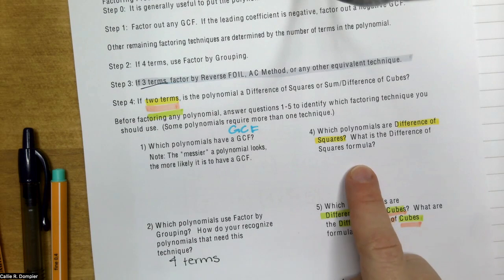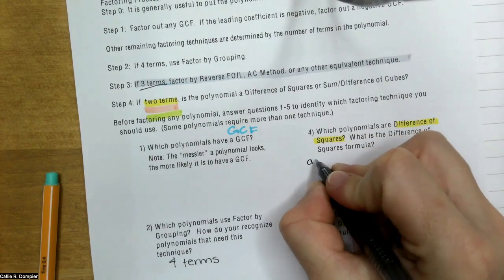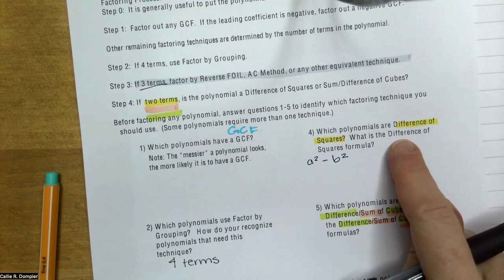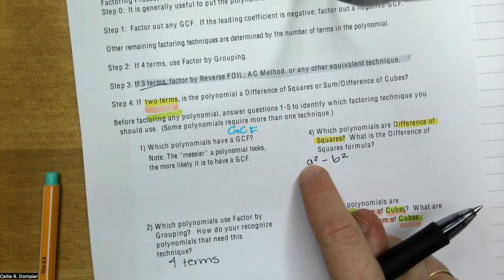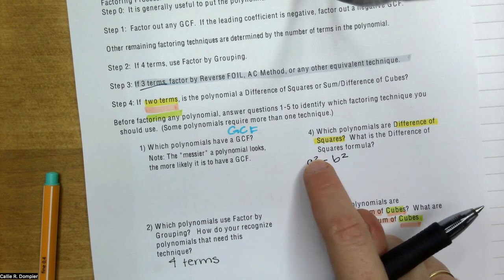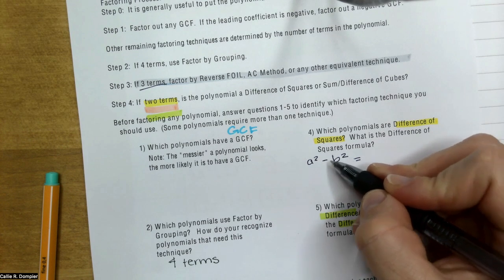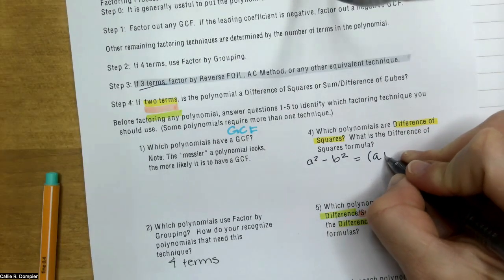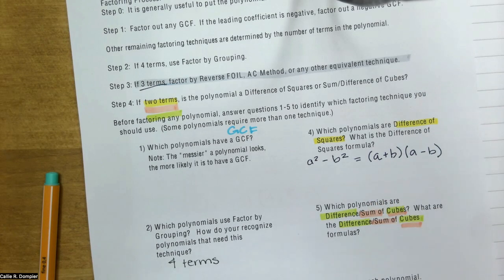So let's talk about what the difference of squares formula is. This is how we write it. It is a squared minus b squared, because difference means minus. Squares means I have the square of a squared, b squared, the difference. Okay, that's how it gets its name. So the difference between a squared and b squared is equal to the quantity a plus b times the quantity a minus b. That's all it is, okay?